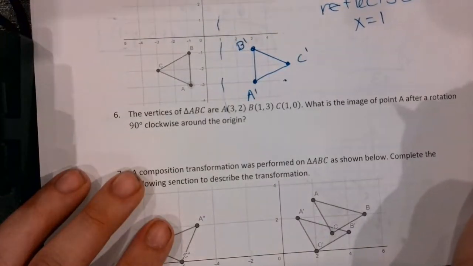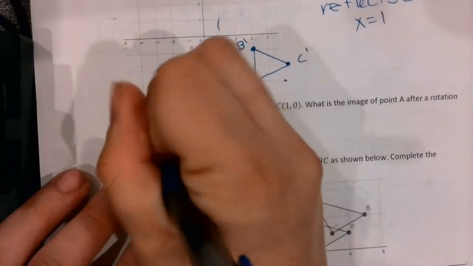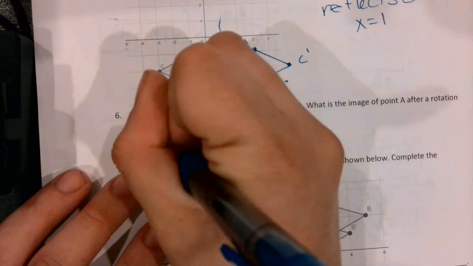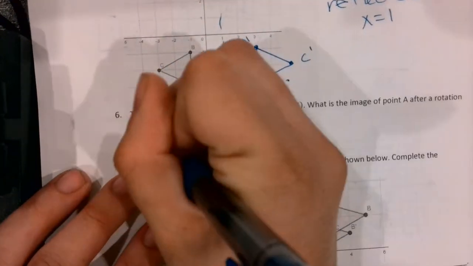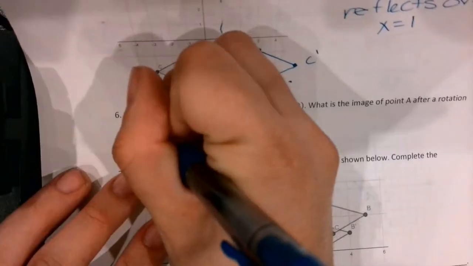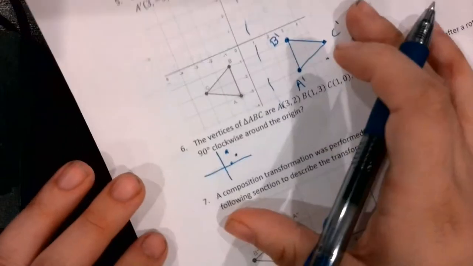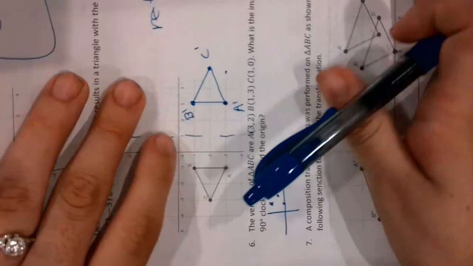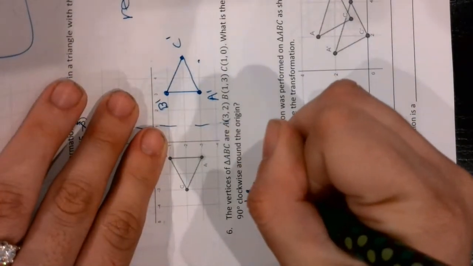So the pattern to this one is, I had 3, 2, 1, 3, 1, 0, and then I rotated 90 degrees clockwise. It would rotate this way. Then I'd go ahead and plot those points again.